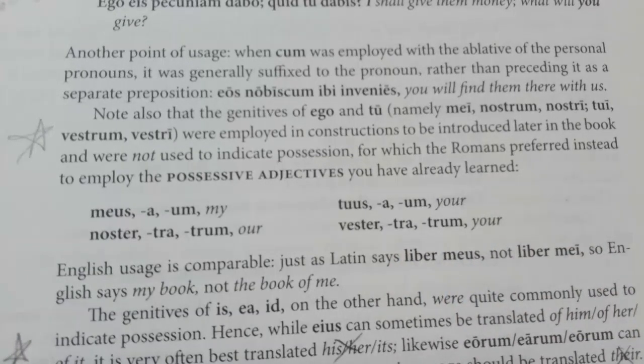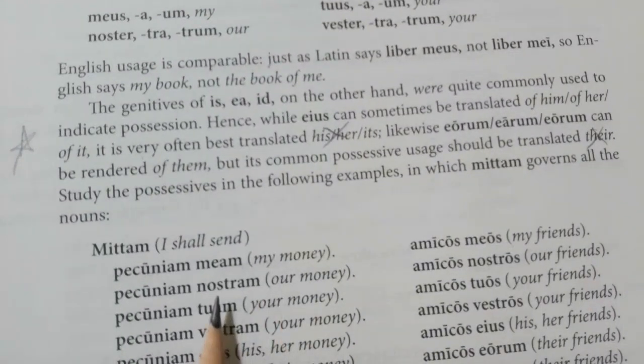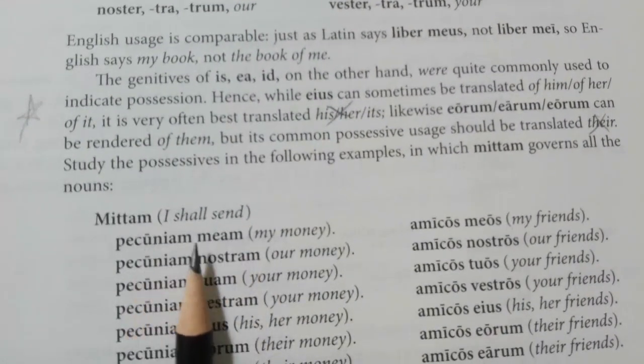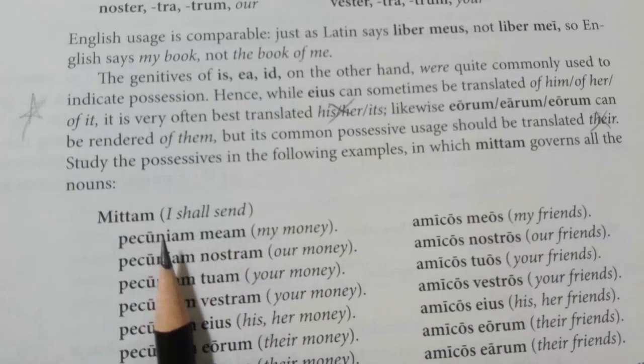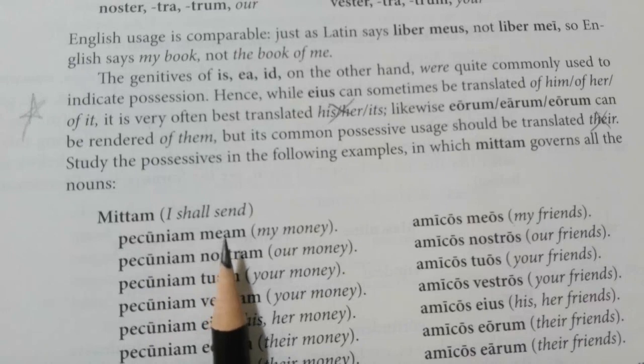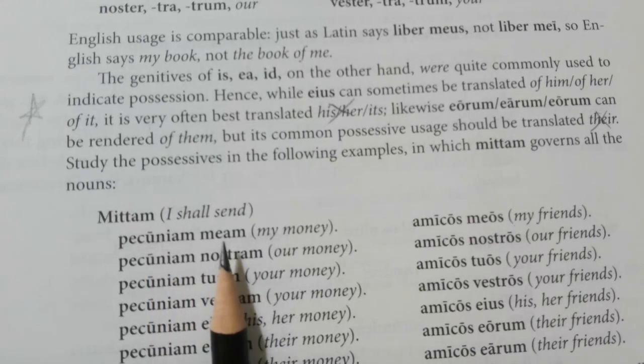So, do they give an example here? They do give some samples down here. Pecuniam meam, my money. I don't know why they give so many examples, but yeah. They're not saying the money of me. They're not saying pecuniam mei. They're saying pecuniam meam. So this is my, and it's going to match pecuniam here, which is accusative singular feminine. So that's how you show possession.